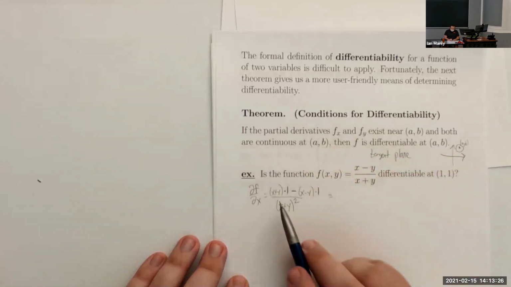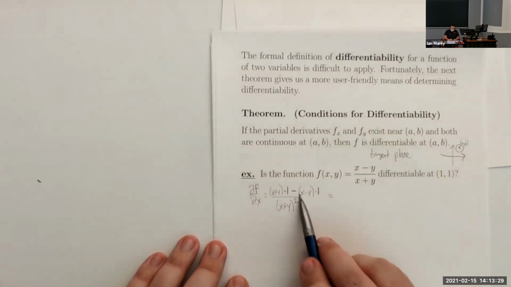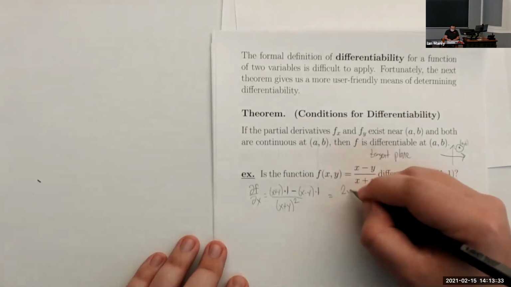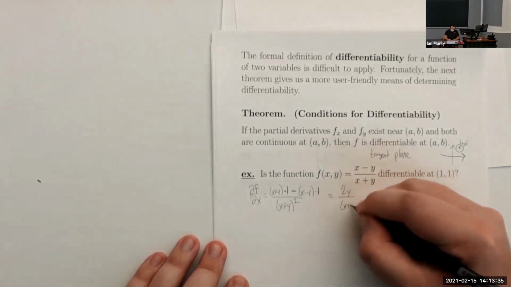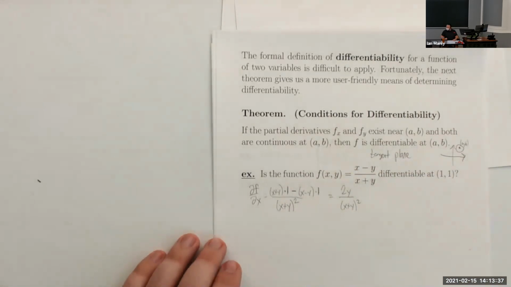Okay, so if I simplify this, I have x minus an x will be 0. And then I have y minus a negative y, giving me 2y over (x plus y) squared.